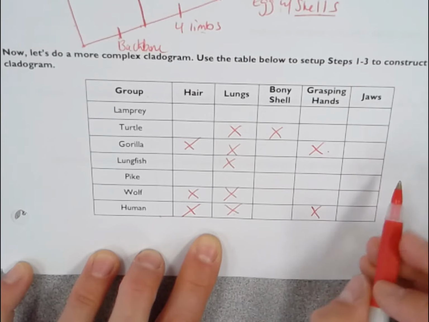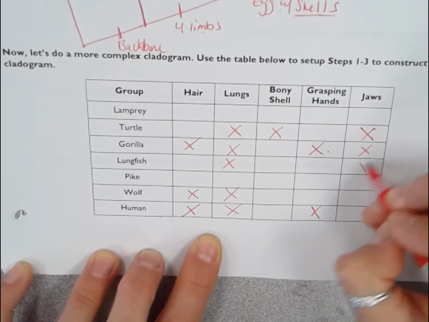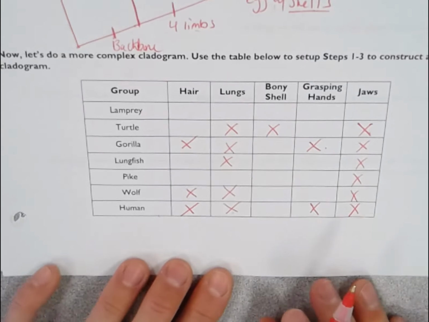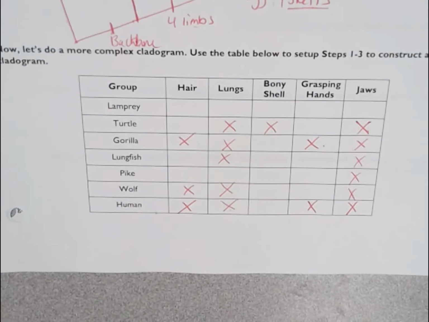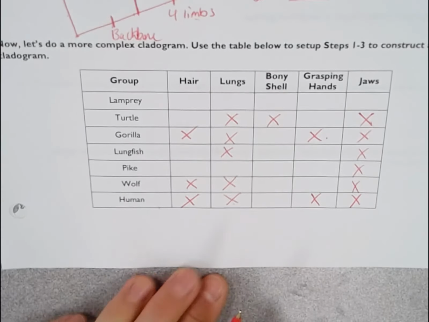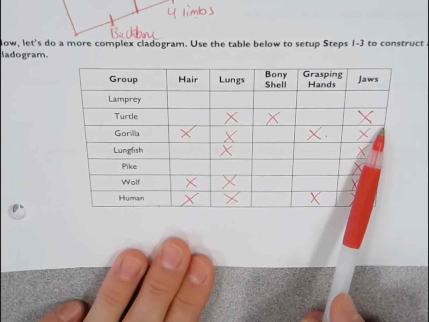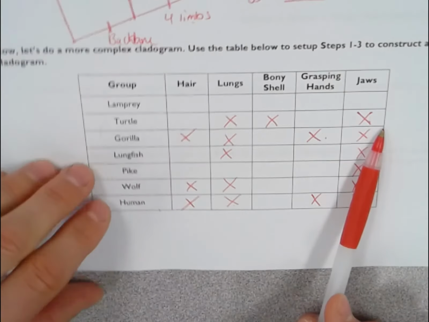And the jaws are going to be everything except for the lamprey, which is a type of fish. It's actually more of a leechy, long fishy thing. They don't have fins. They're really gross. Cool. So with this information, you guys are going to construct your diagram, your cladogram on the next page.